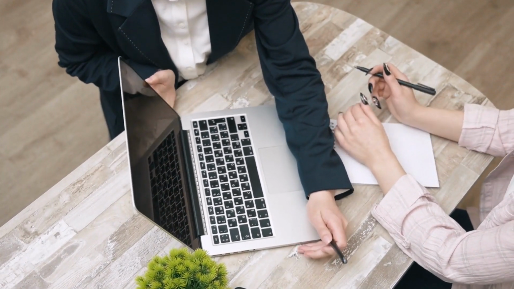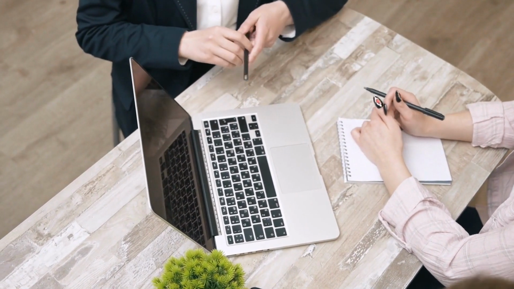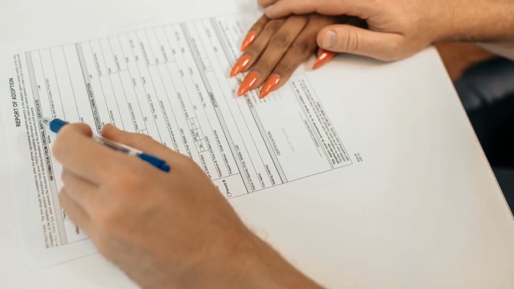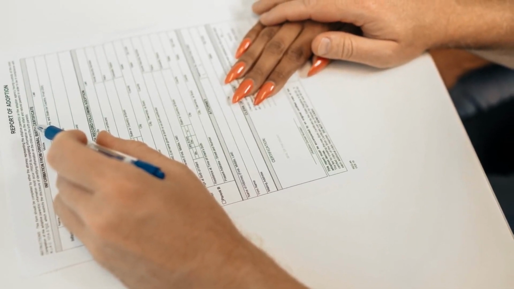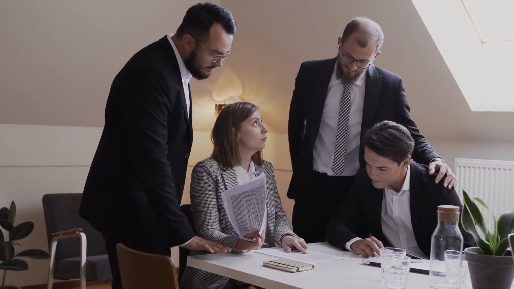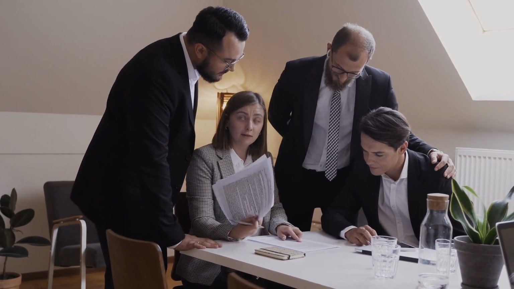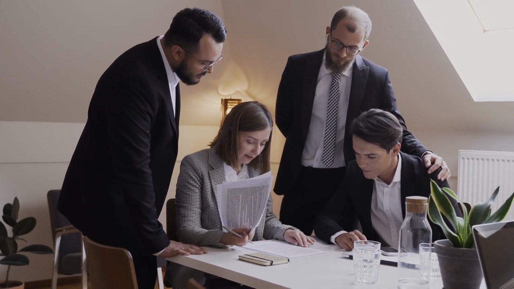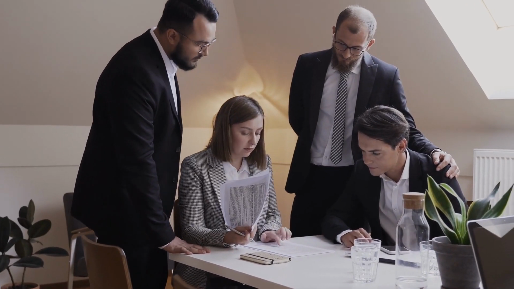To formally establish your LLC, file Articles of Organization with the California Secretary of State. This document includes basic information about your company and requires a $70 filing fee. You'll need to specify whether your LLC will be member-managed or manager-managed. In a manager-managed structure, designated individuals run the company on behalf of all members.